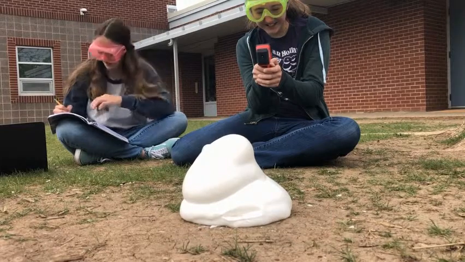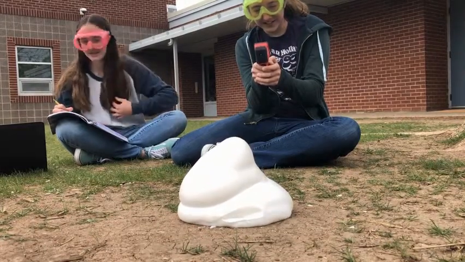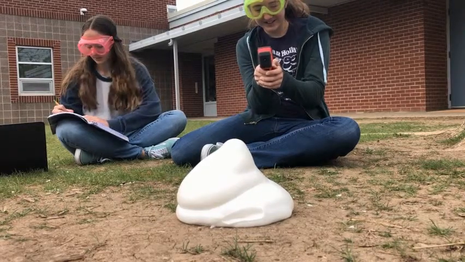We can tell this was a chemical reaction because there were bubbles, which means gas was released. There was also a transfer of energy, which is also a sign of a chemical reaction.